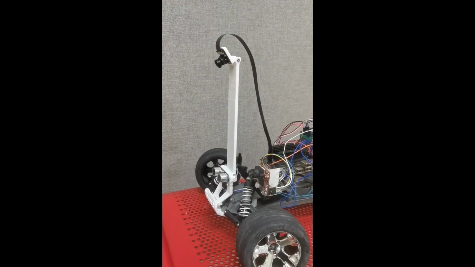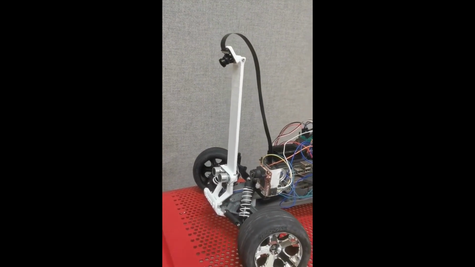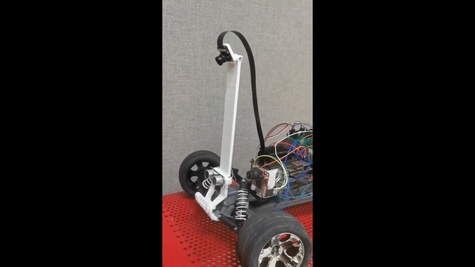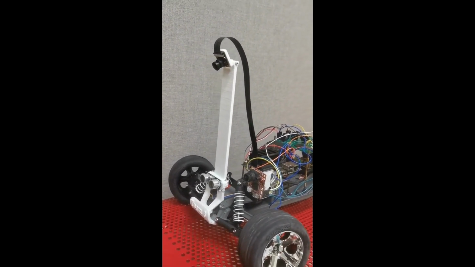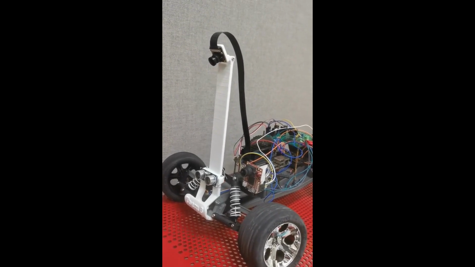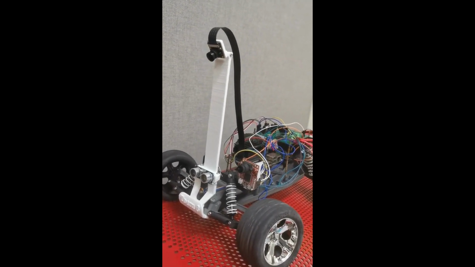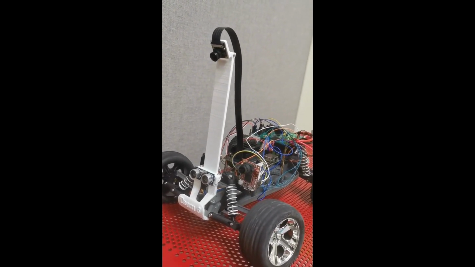We found out that when the camera was lowered, the average angle detected by the camera was not stable, which would make the car shake a lot and make it hard for us to tune the PID. So we made our camera taller.